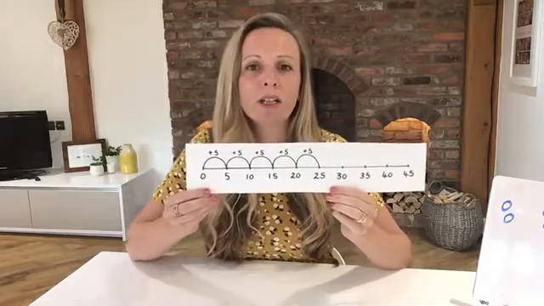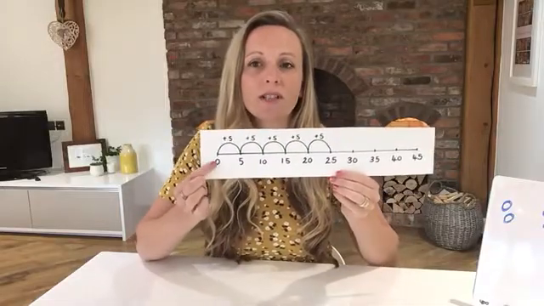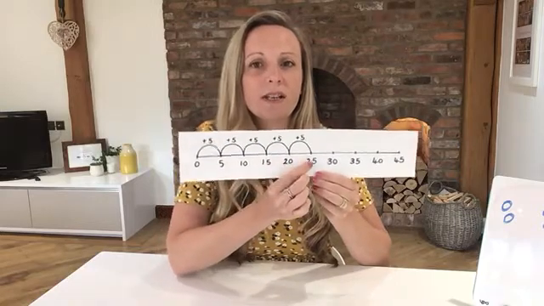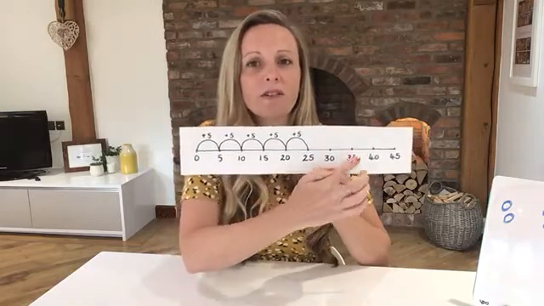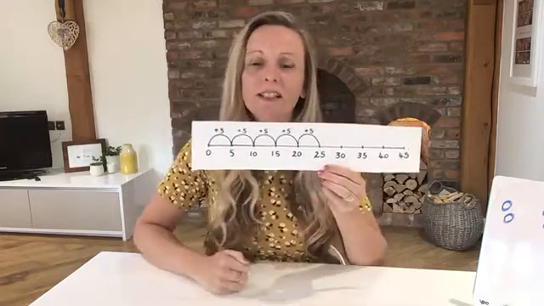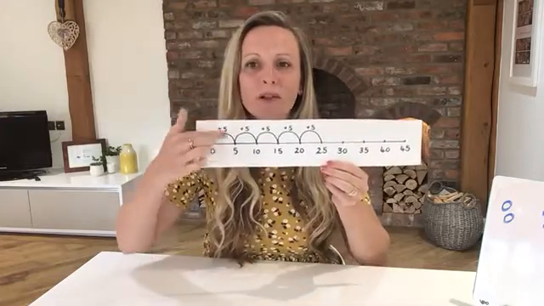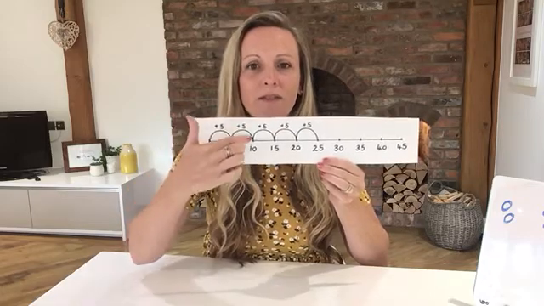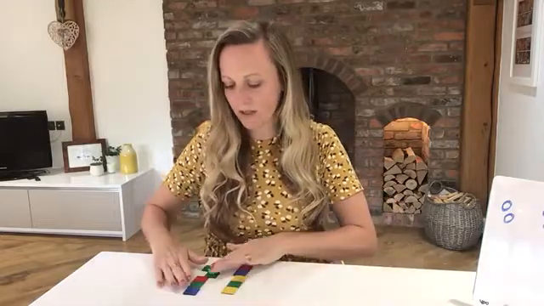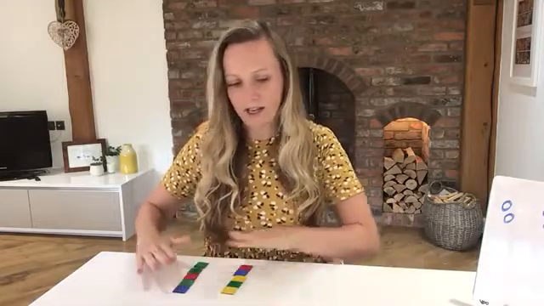If we look at counting in 5s, again I've got another number line. This time jumps of 5: 0, 5, 10, 15, 20, 25, 30, 35, 40, 45, 50, 55. Look, we're adding on 5, add 5, jumps of 5. If I have my counters here, I've got some counters and I've got them in groups of 5.